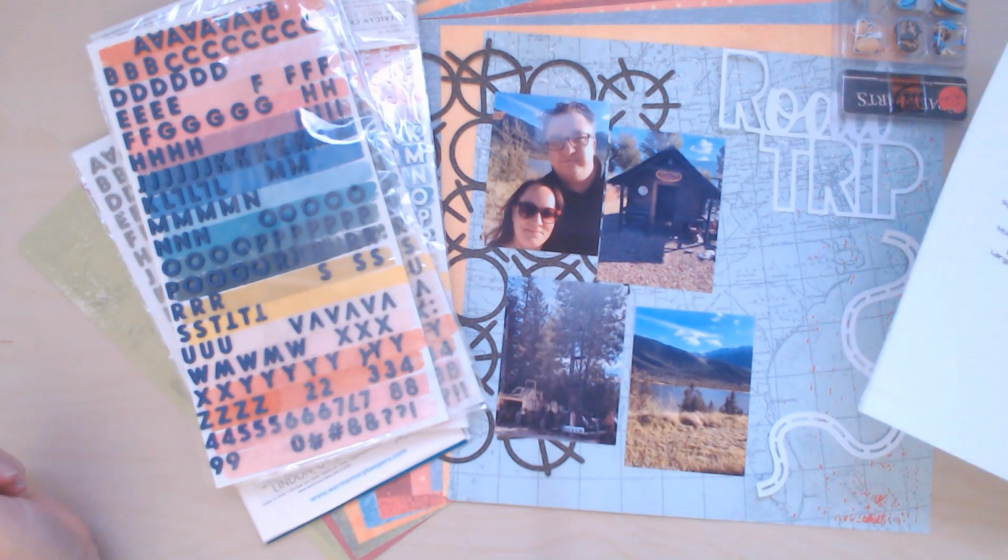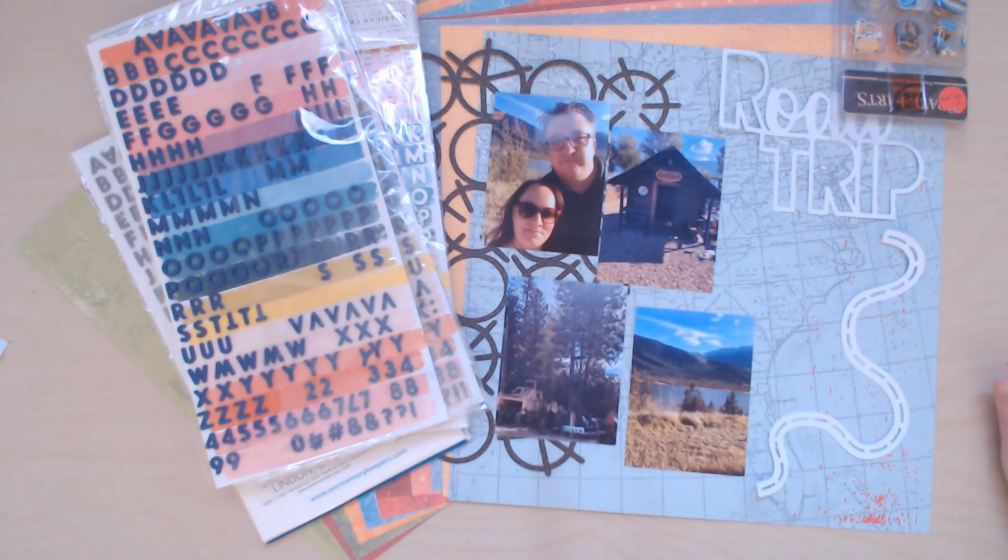So I'm going to pause the camera here. I'm going to back my cut file. I'm going to type up some journaling and print it. I'm going to look up the date, which I forgot to write down when I printed these photos. Silly me. And then we will go from there. All right, hang on. I'll be right back.